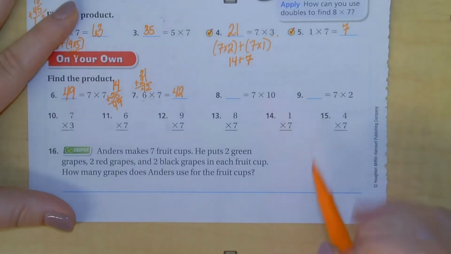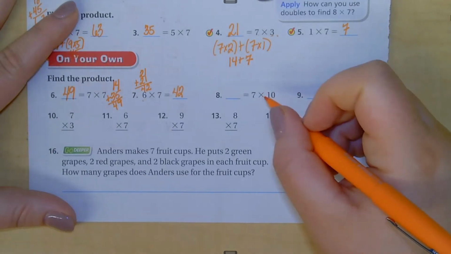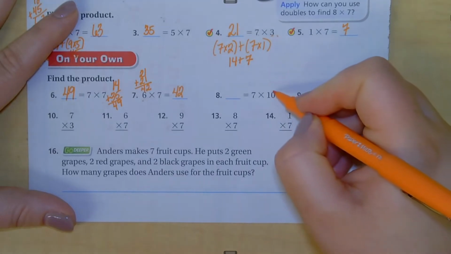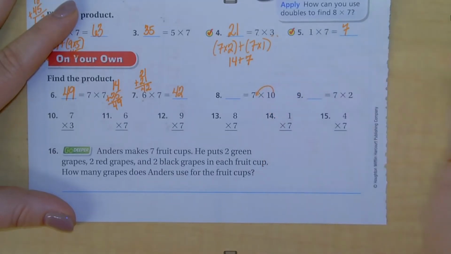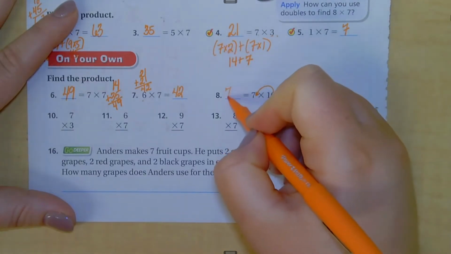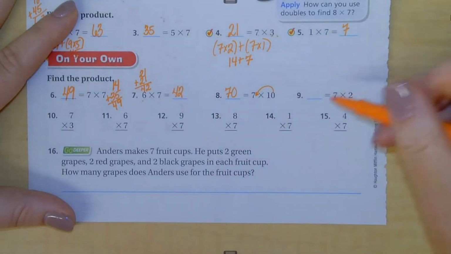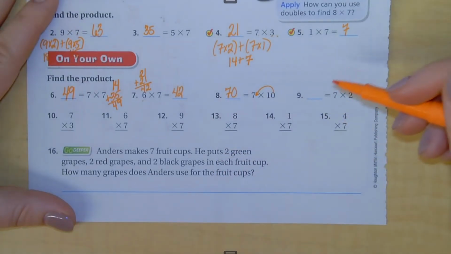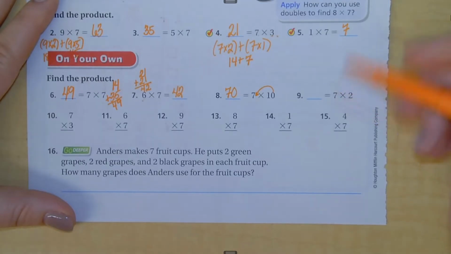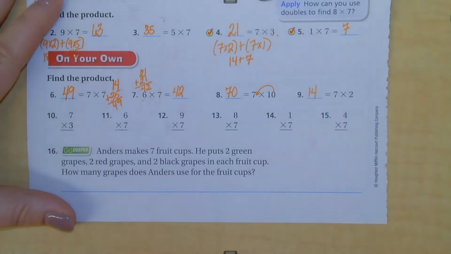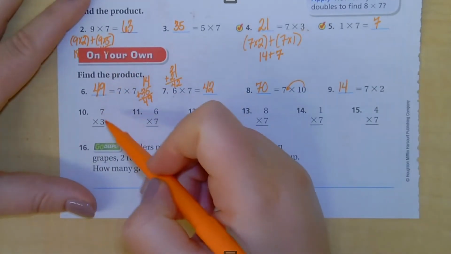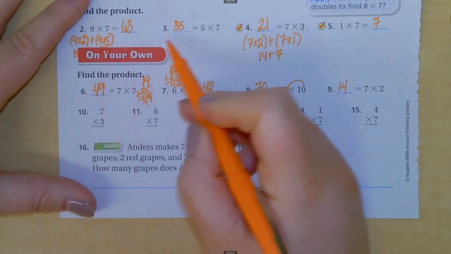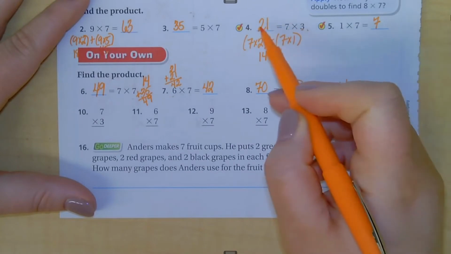All right, 7 times 10. Well, you could do the tens trick, which we have talked about before, which means any number times 10, you're just going to add a 0 behind it. You could also skip count 10, 20, 30, 40, 50, 60, 70. Or you can say 7 times 10 is 7 plus a 0. 7 times 2. Well, I know that any number times 2 is that number doubled. So 7 plus 7, 14. 7 times 3. Didn't we solve this? Let's look. Boom. 7 times 3 equals 21.